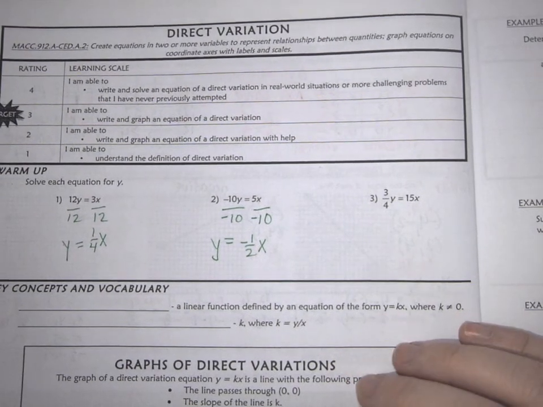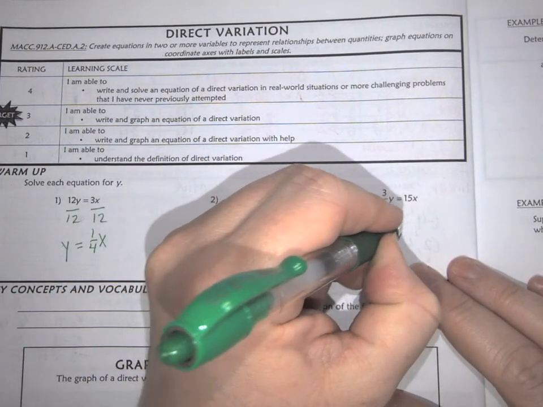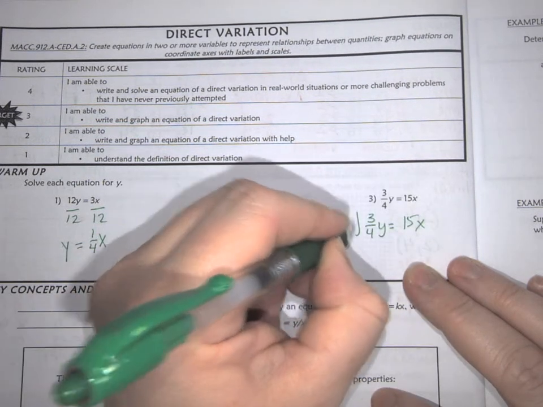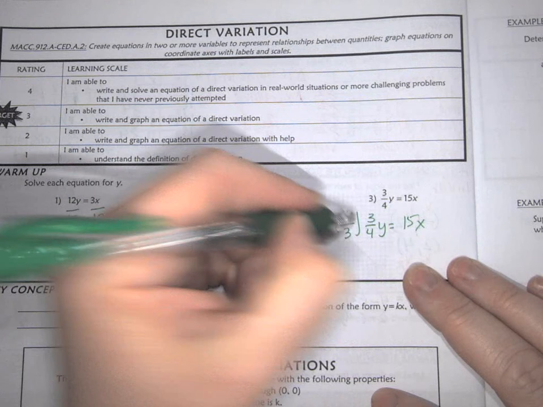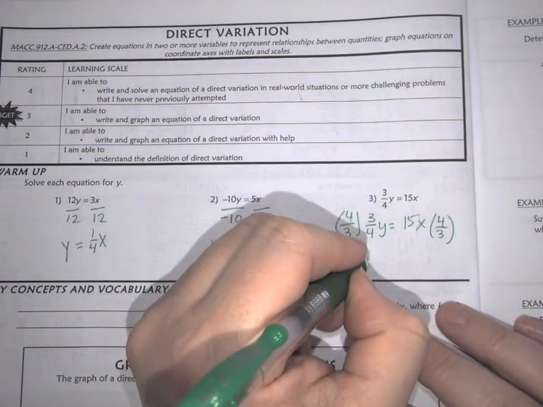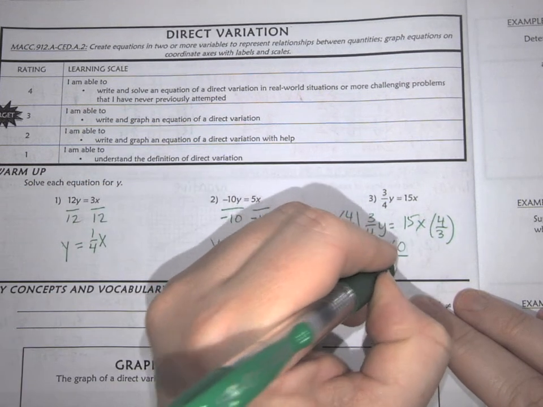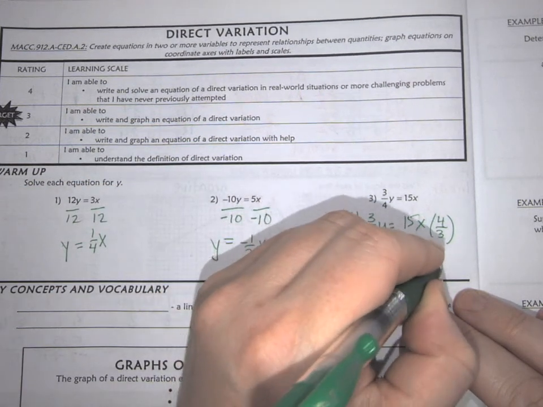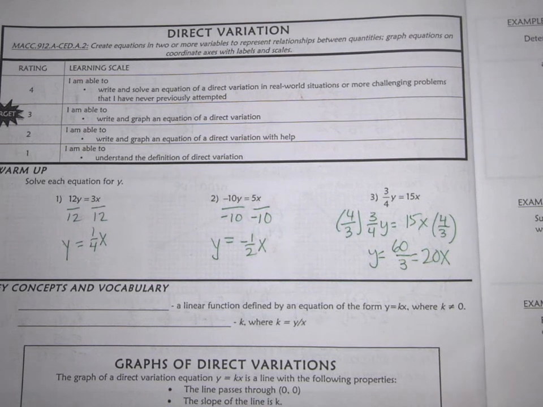And then here, because I have the fraction, remember the fraction, we do the inverse. So instead of multiplying by 3, I'll divide by 3. Instead of dividing by 4, I will multiply by 4. Same thing on the other side. So y is equal to 60 over 3, or 20x. Just a quick review of dividing with fractions and integers.